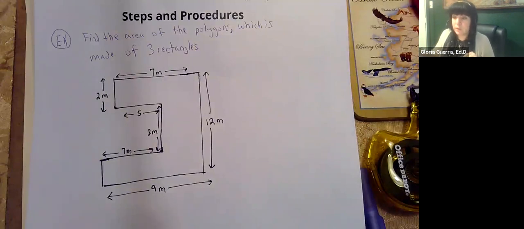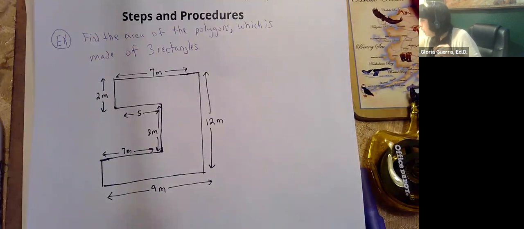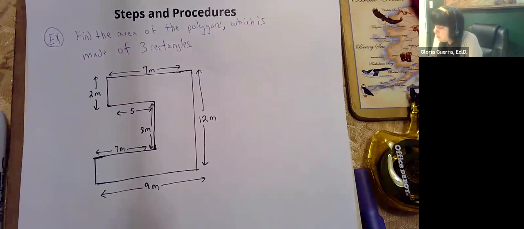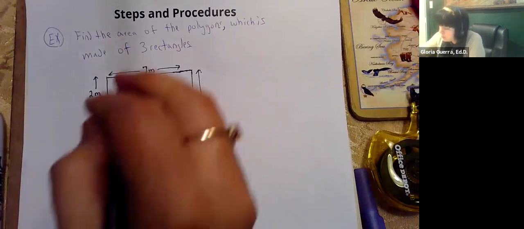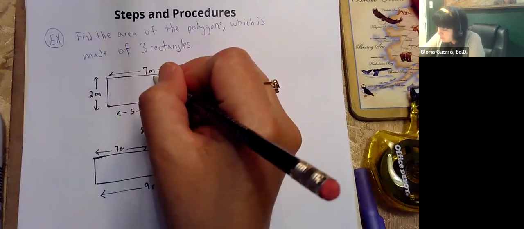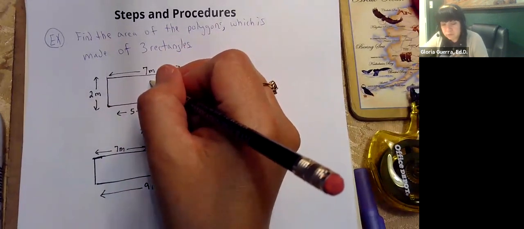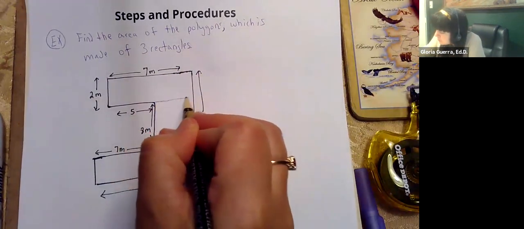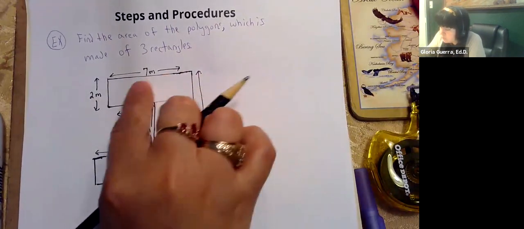Okay, now I'm going to use my pencil because you can draw this up a couple of ways. When we're trying to find the area of this figure, this polygon, it's made up of several rectangles. And one way to describe it is if you were to draw this measurement, for example, this would be one rectangle.